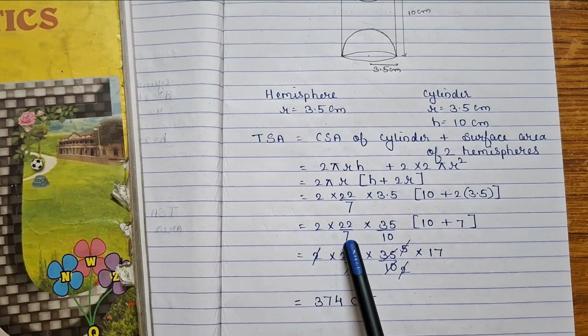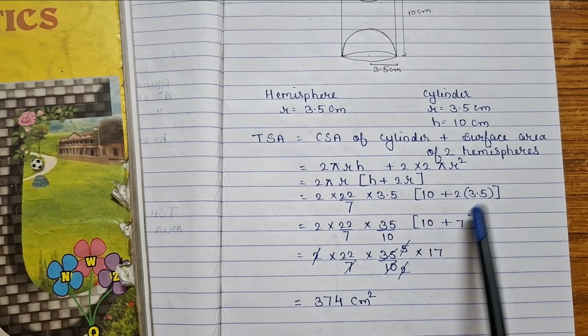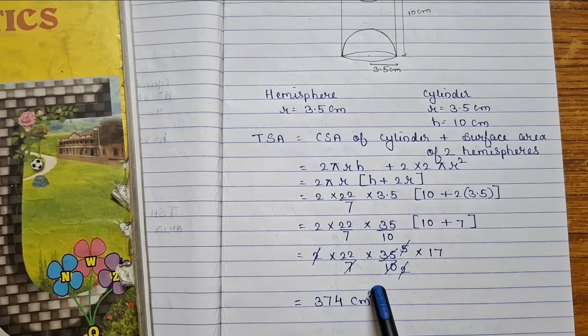Now here 2 into 22 upon 7, 3.5 we are writing it as 35 upon 10, 10 plus 7, that is 17. Now here what we get is 2 into 22 upon 7 into 35 upon 10 into 17. Now again here simple cancellation of simple numbers, and after multiplying the remaining numbers, the answer what we get is 374 centimeters square.